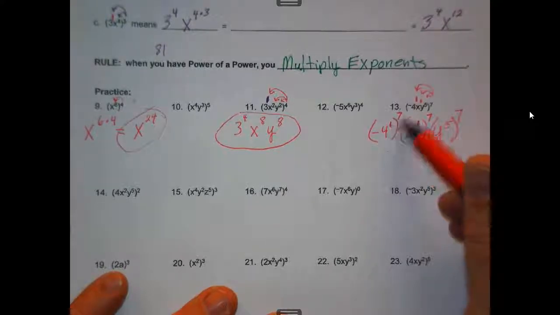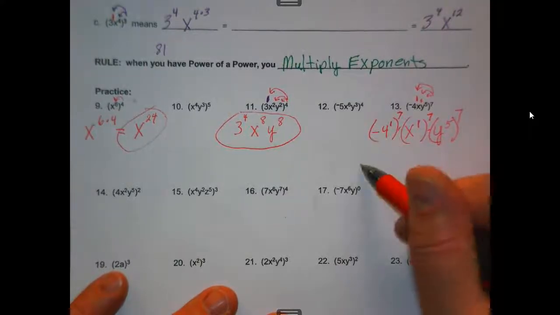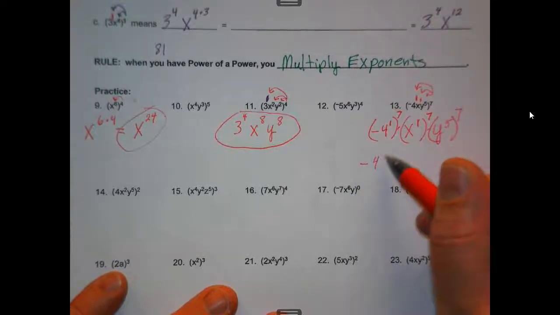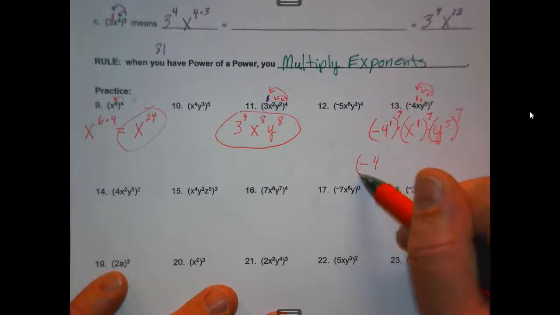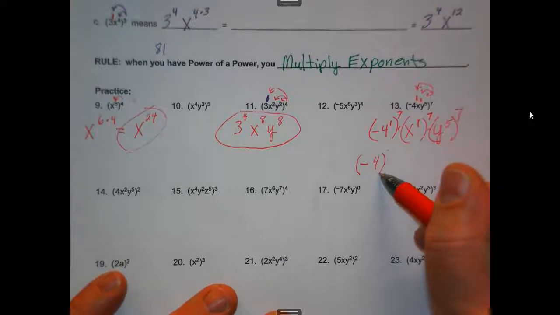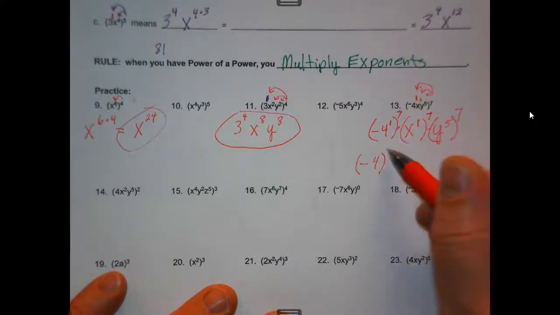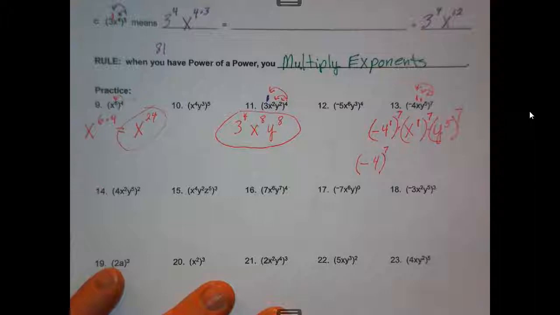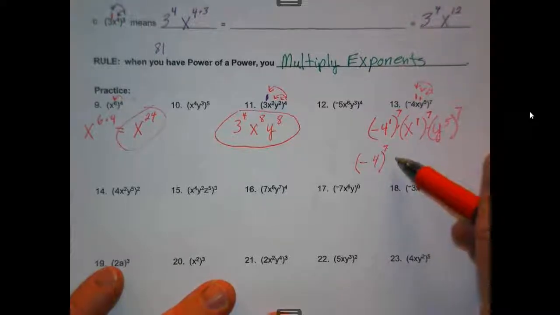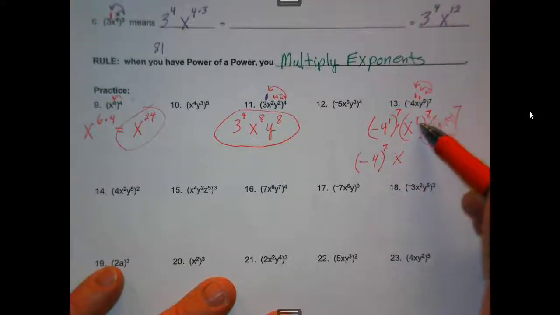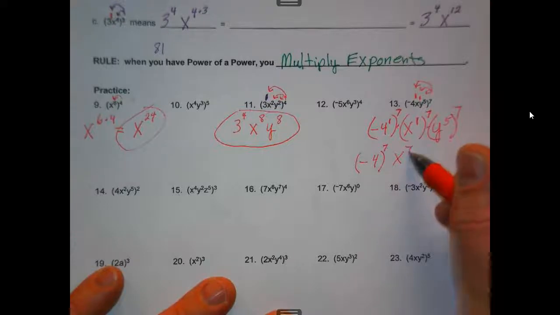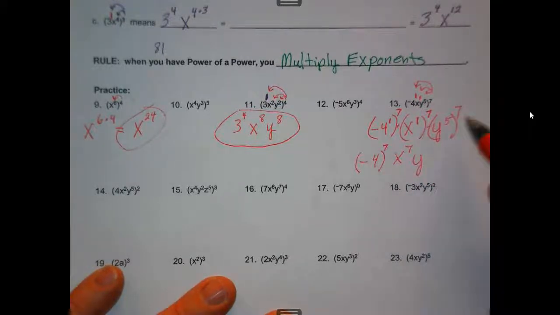Okay, now I'm actually going to do the multiplication. So I have negative 4. I'm going to keep that negative sign in parentheses so I don't screw it up in the calculator, to the 7th. X to the 7 times 1 is 7. Y to the 5 times 7 is 35. So there's my answer.